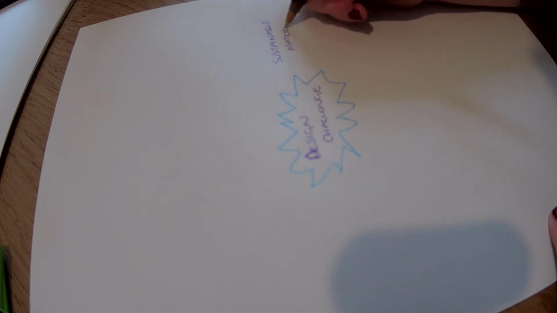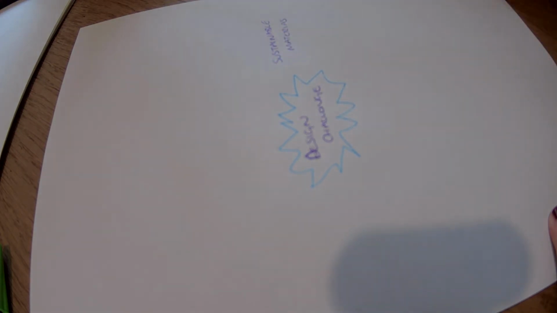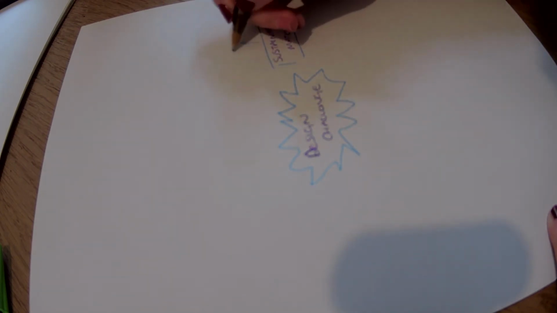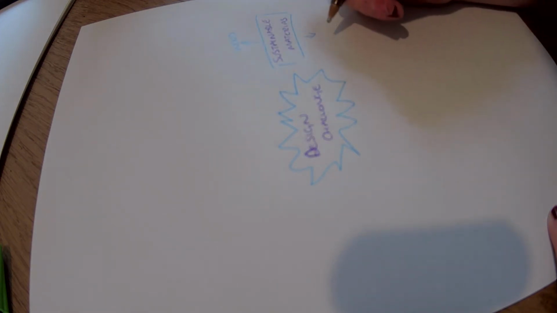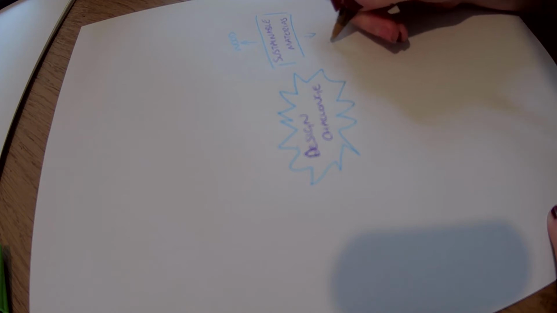I'm not going to go back over this one again, but in essence, you do your keyword off it and then you branch out further. Sustainable materials, you could look at wood, which is in the example, or other materials such as bamboo. You can put plastic if you want, and then a side note saying is it really sustainable.